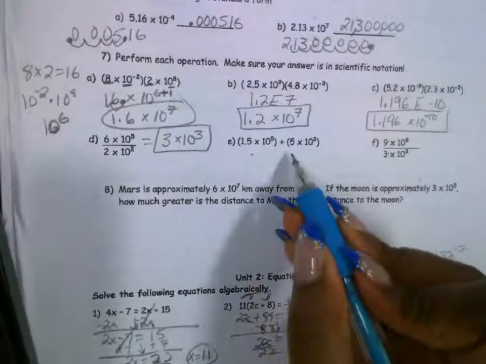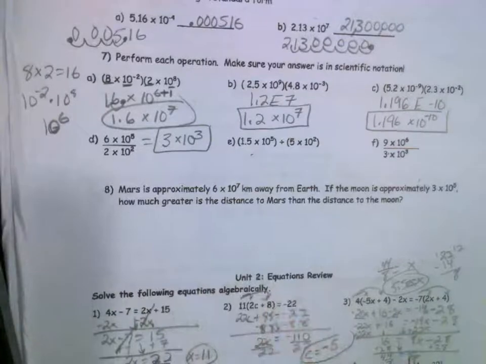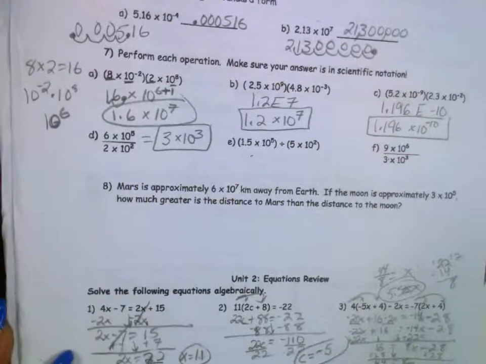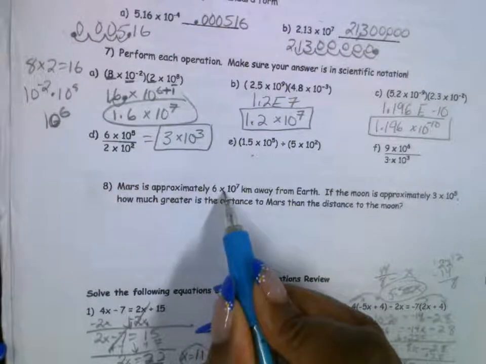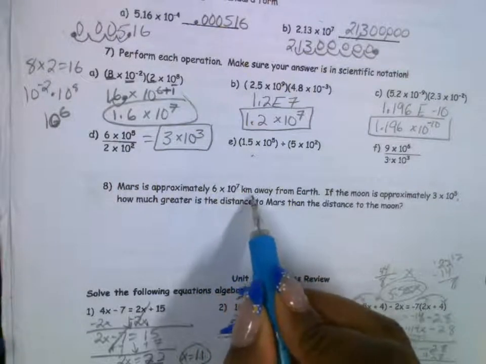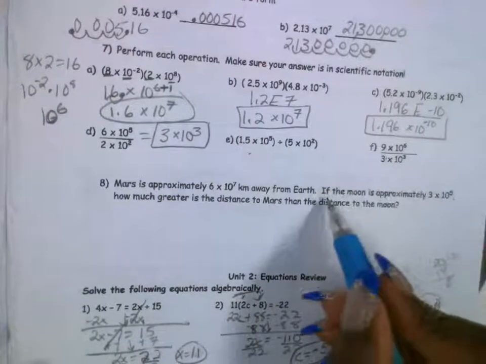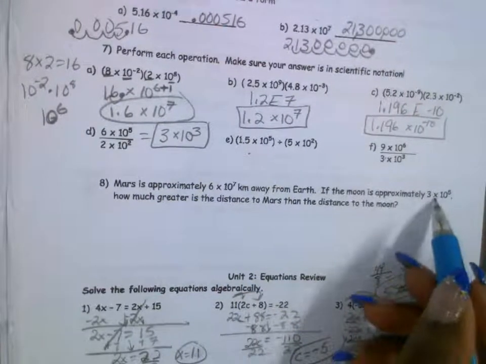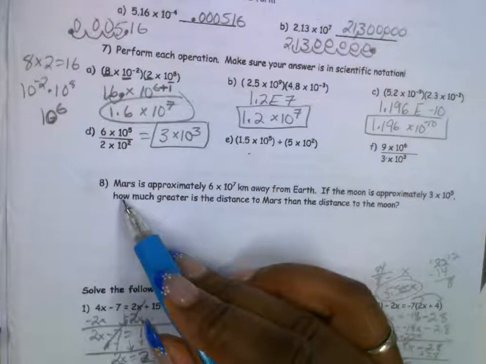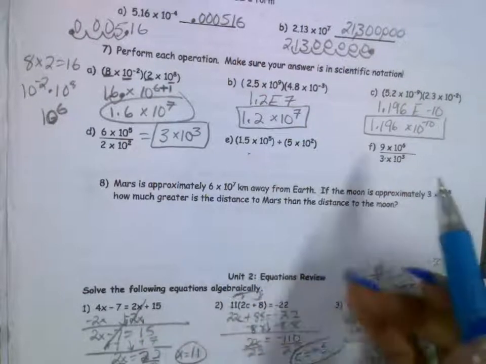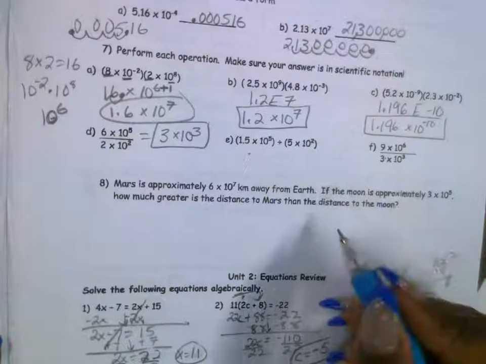This is division again. See if you can do this one and this one. I'm going to pause to give you a chance to do those, and then I'm going to do number 8. All right, so let's look at this one. It says Mars is approximately 6 times 10 to the 7 kilometers away from Earth. That's far away. If the moon is approximately 3 times 10 to the 5th, how much greater is the distance? So you've got to divide to figure out how much times greater it is.